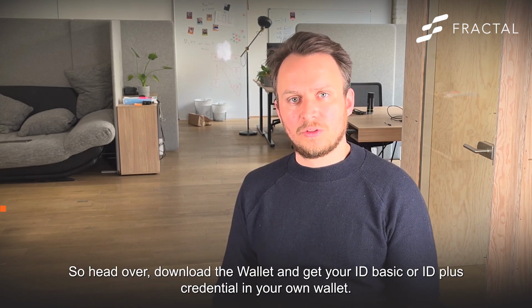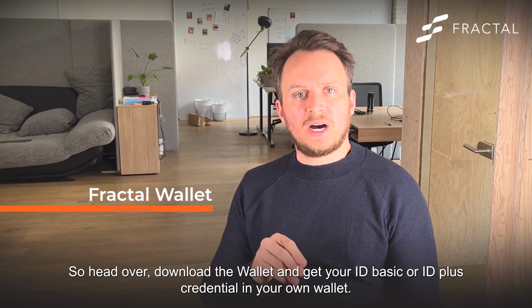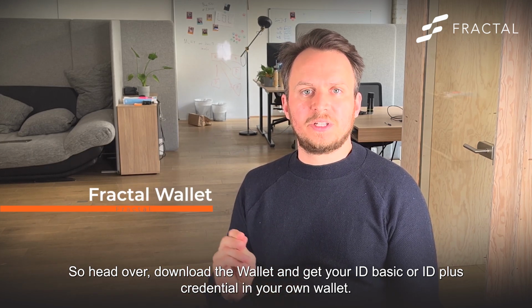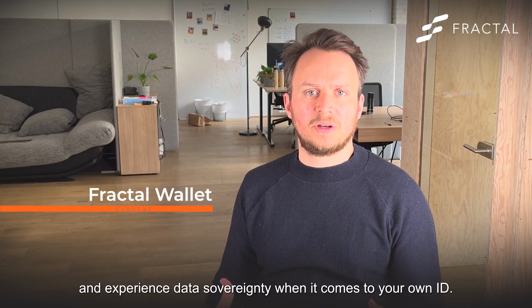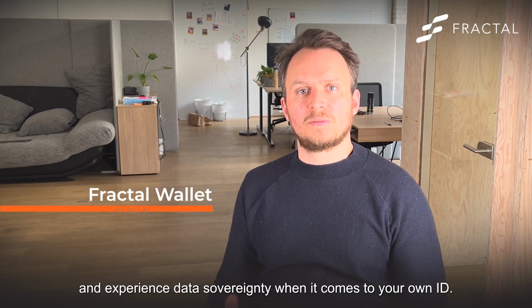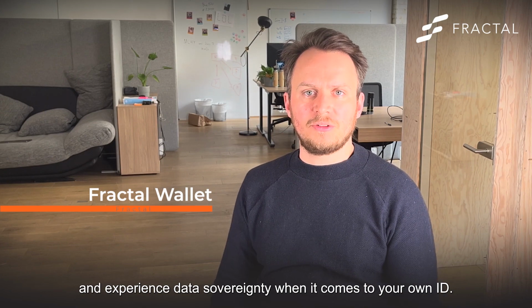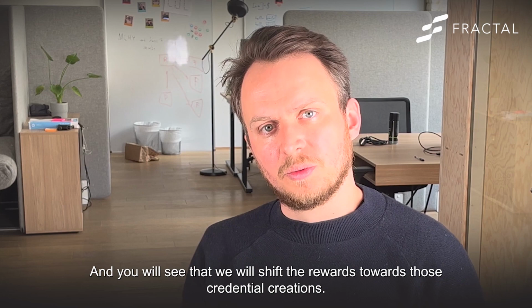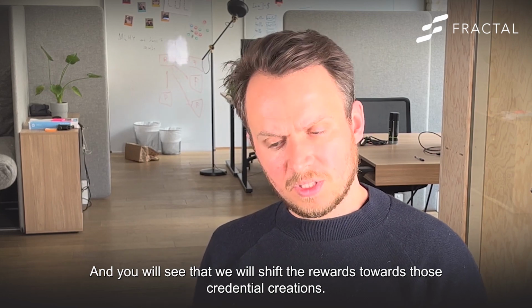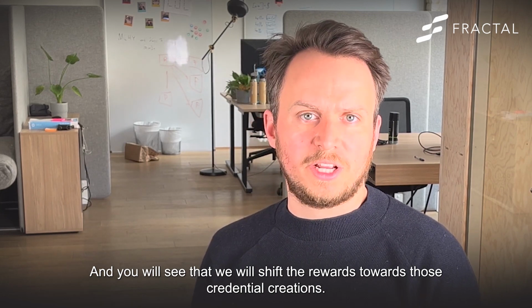be rewarded. So head over, download the wallet, get your ID Basic or ID Plus credential in your own wallet, experience data sovereignty when it comes to your own identification, and you will see that we will shift the rewards towards those credential creations.